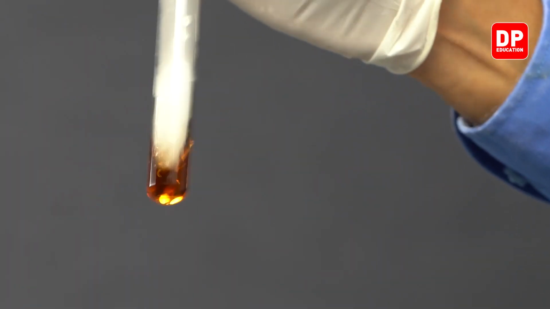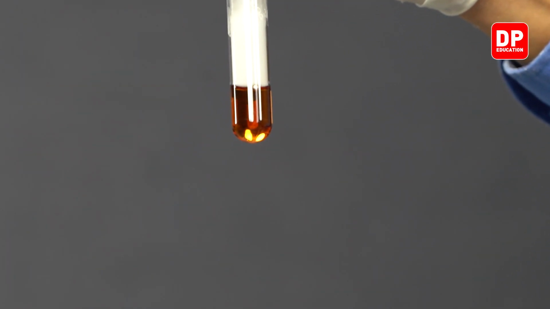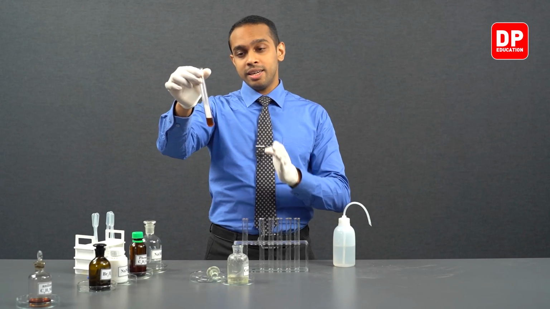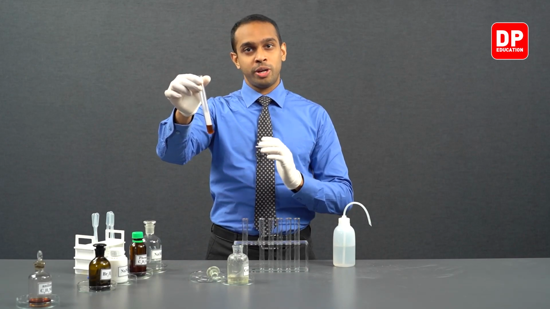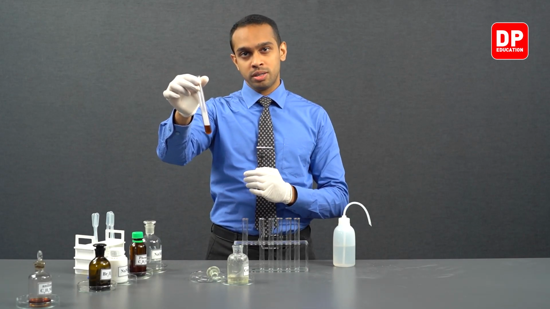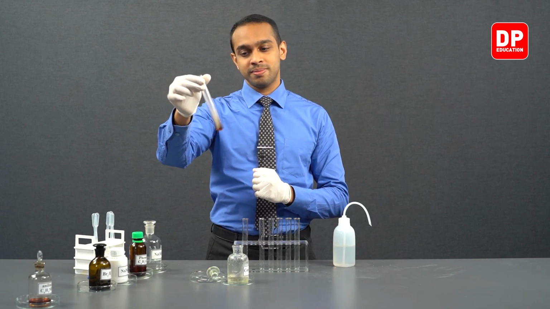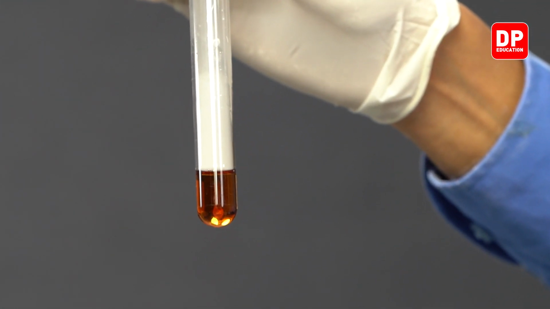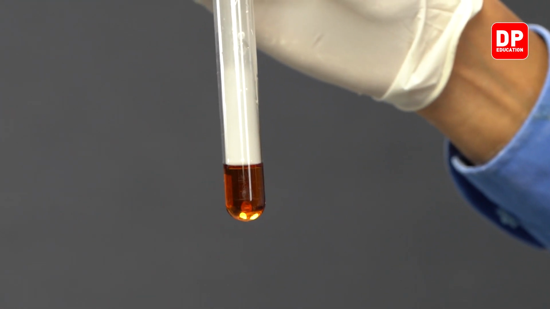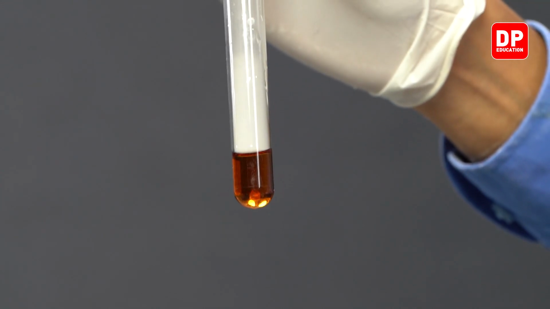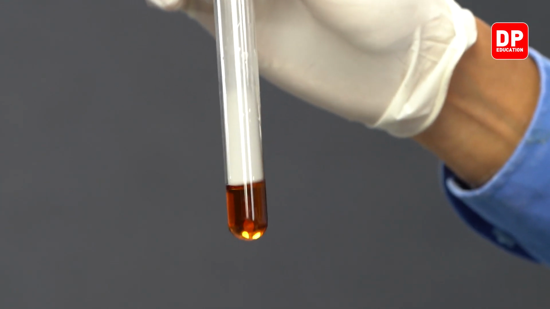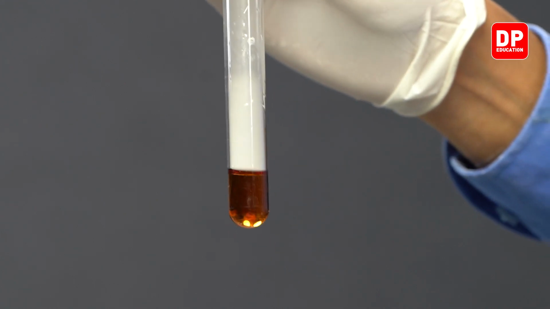When aniline is reacted with hydrochloric acid, we form a salt, anilinium chloride. And it is soluble in water. As you can see, there is no layer separation. That means when we react HCl with aniline, the salt that is formed is soluble in water.